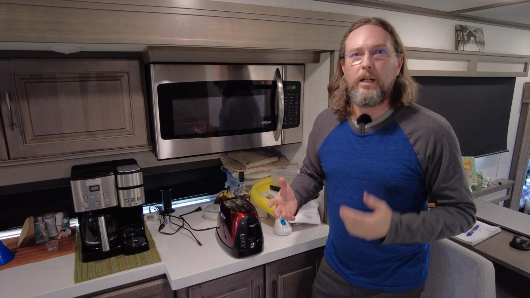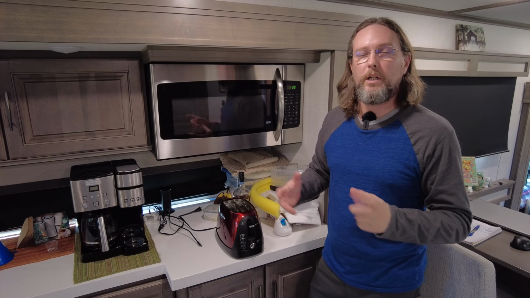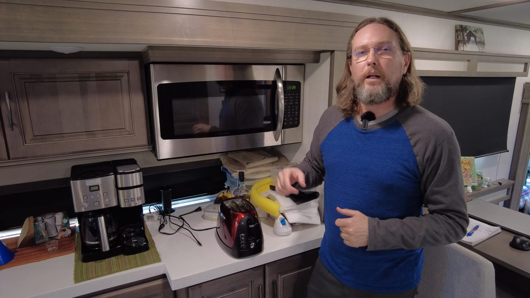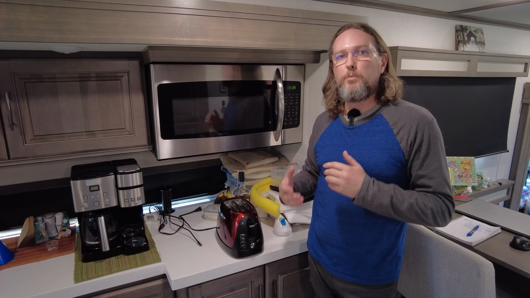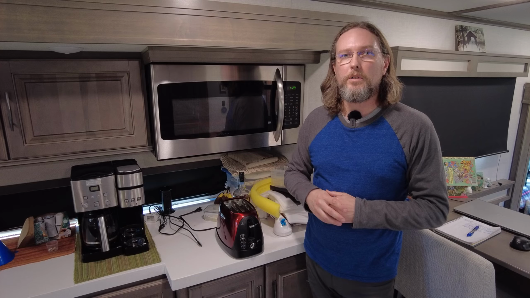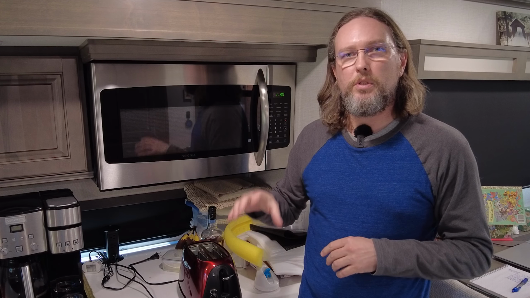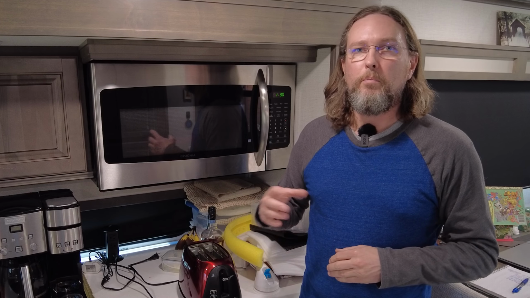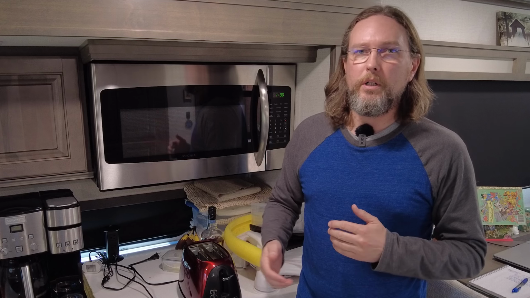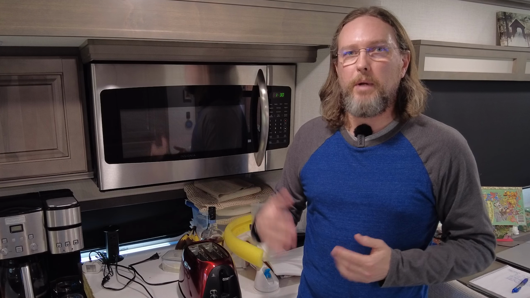Now, here's the thing, and I'm gonna show this to you here in just a few minutes, but this is not really my preferred way to understand how much power each individual item draws. And the reason for that is just based on my own experience, those stickers are kind of a general idea of how much power they draw, but typically these items are all going to draw either more or less power than what that label or sticker says.